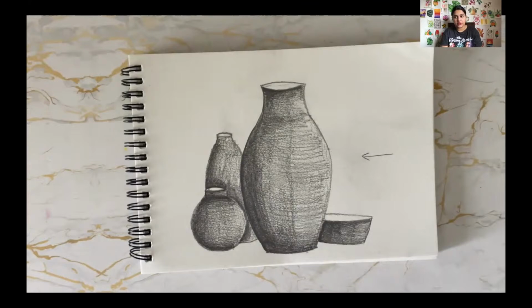Here you don't have to do it perfectly because shadows again don't fall perfectly. Shadows tend to be a little here and there. So you can also do the same.